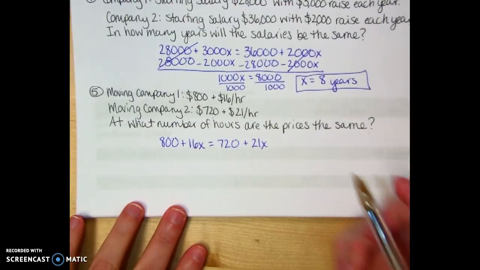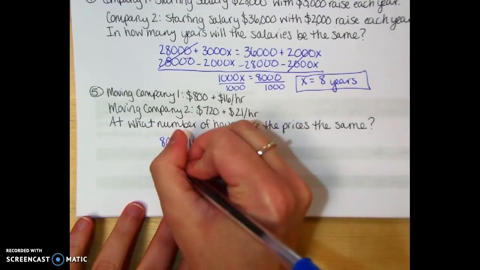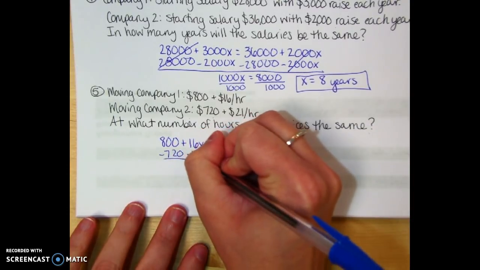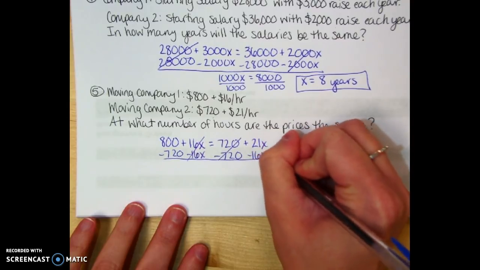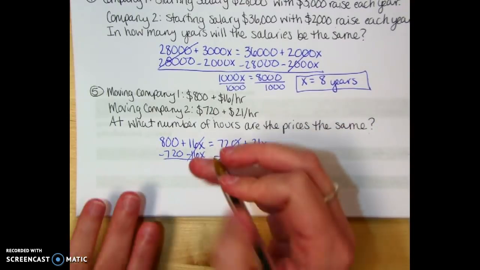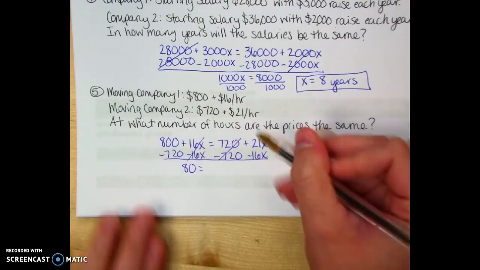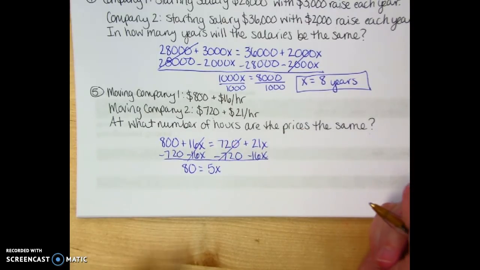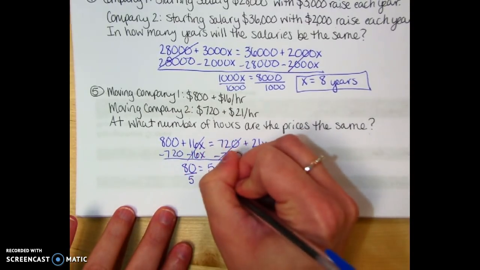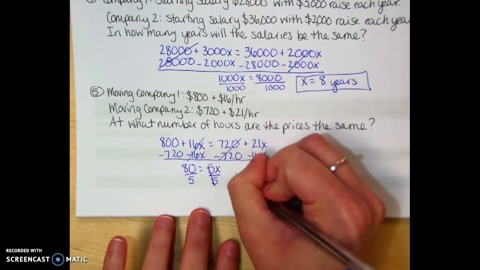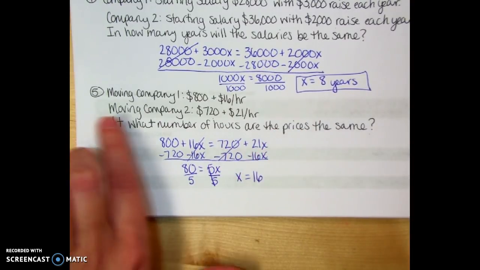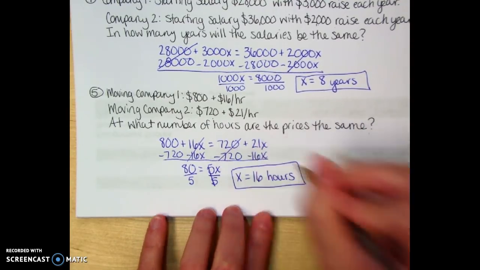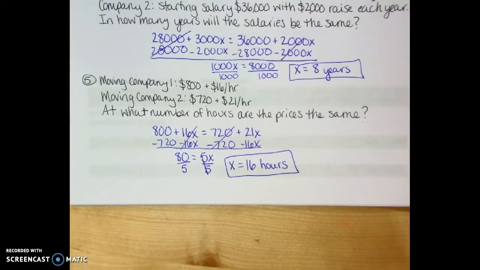Okay, and let's solve this. I'm going to subtract 720, and I'm also going to subtract 16x. 800 minus 720 is 80, and 21x minus 16x is 5x. Divide both sides by 5, and x equals 16. At what number of hours? So 16 hours. That would probably be a pretty big house if it took 16 hours to move all of its furniture.